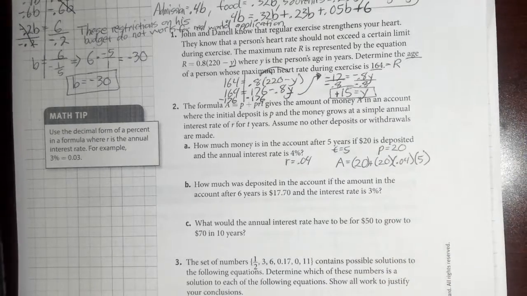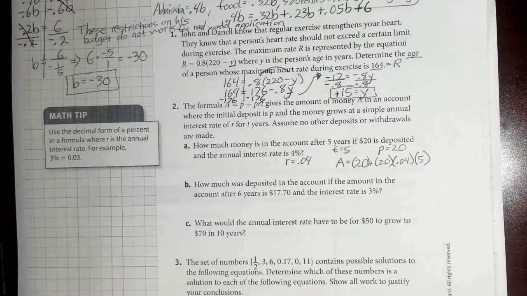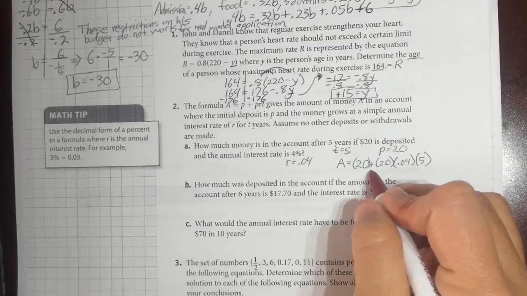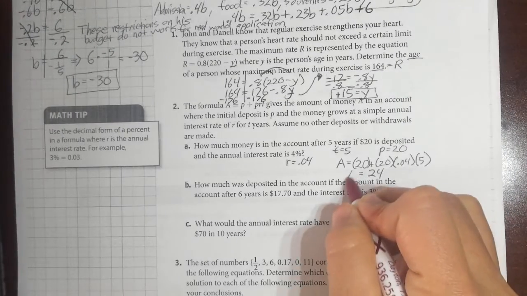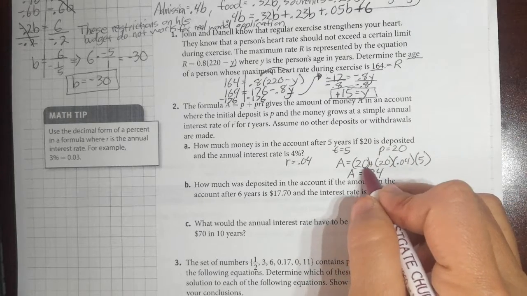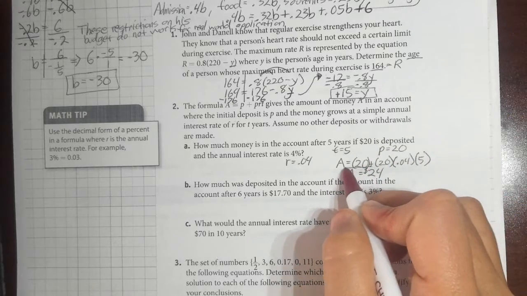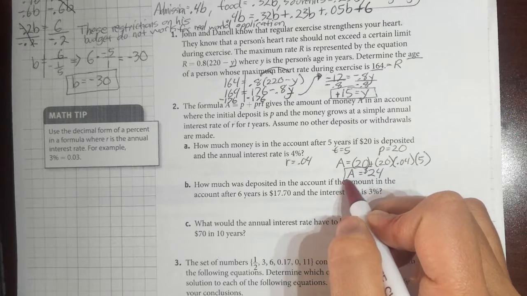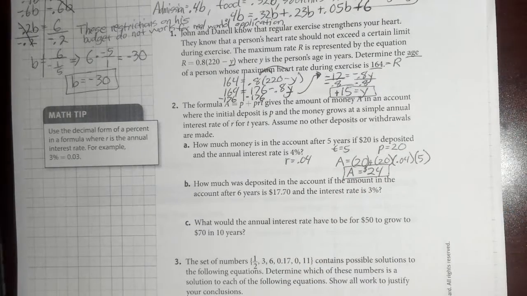And then you can just put that in your calculator. So that would be 20 times 0.04 times 5, and that's going to be 4, and then 20 plus 4 is 24. So the total amount that you would have in your account after 5 years would be $24 if you just left it there.